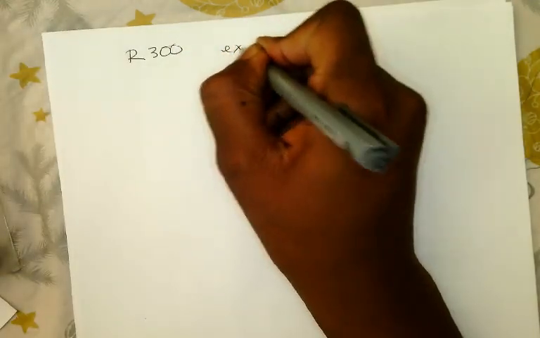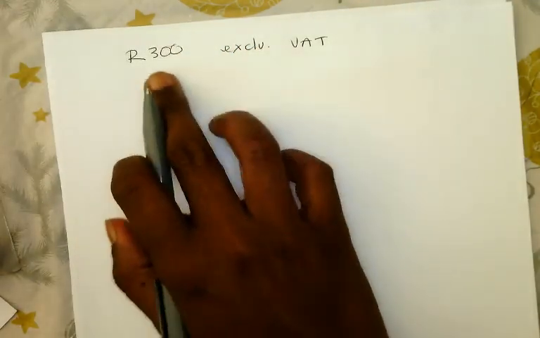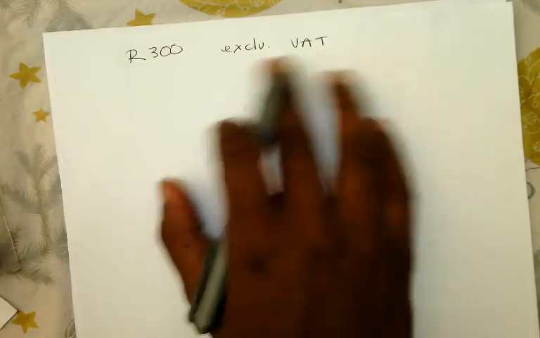So we need to calculate the VAT. They're selling a novel for that amount, excluding VAT. So this amount does not include VAT.